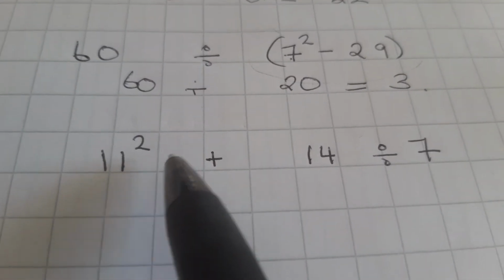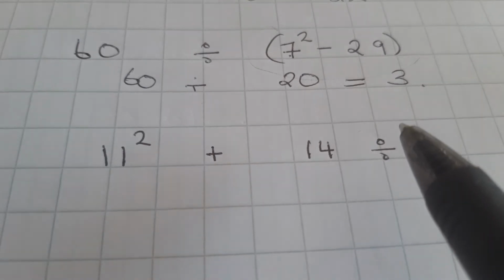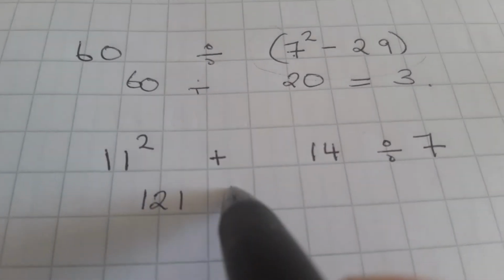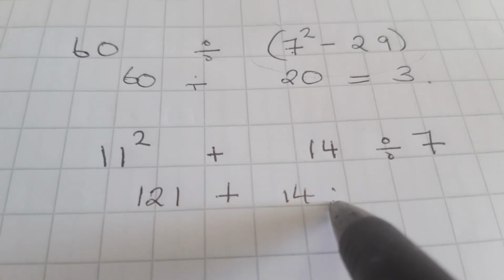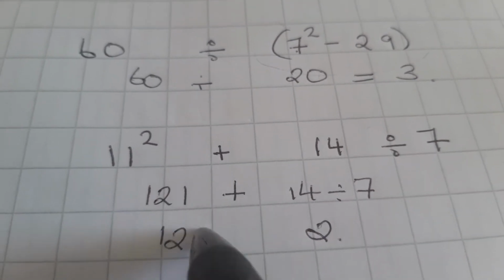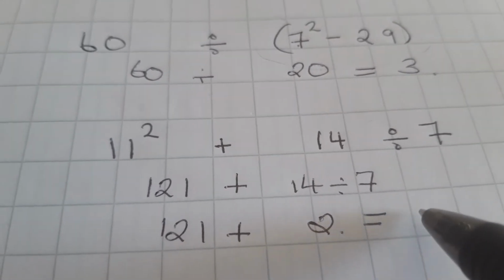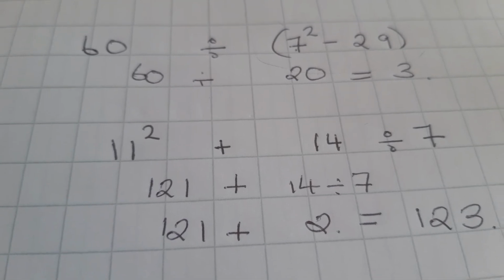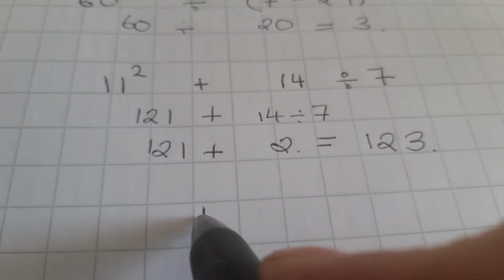Here we have indices, adding and dividing. So indices done first, 121. Then dividing is done to give you a 2. And finally adding, 123.